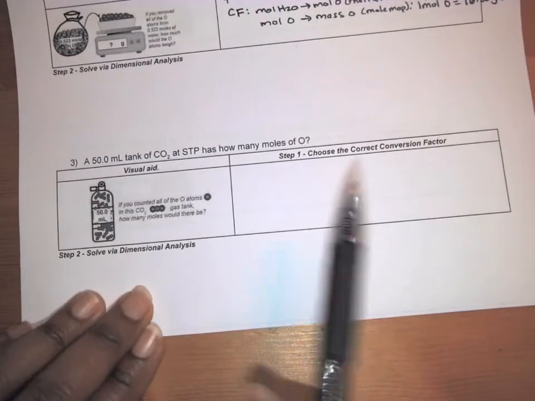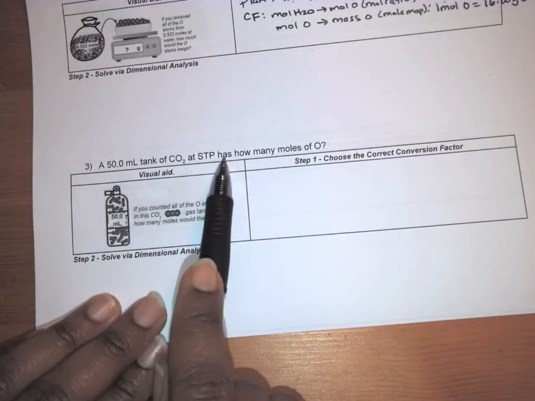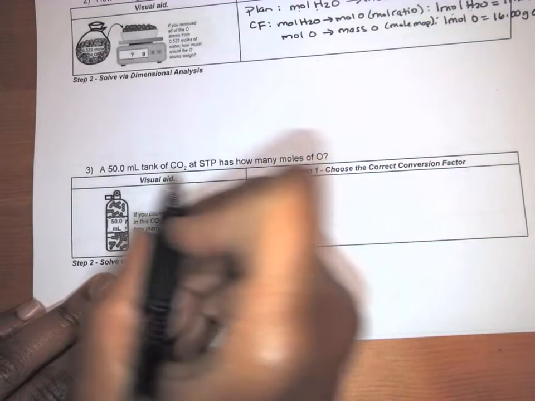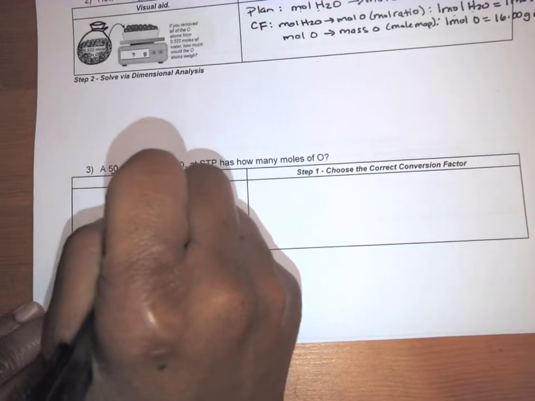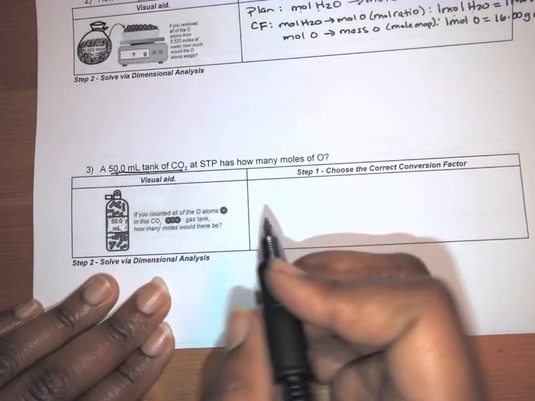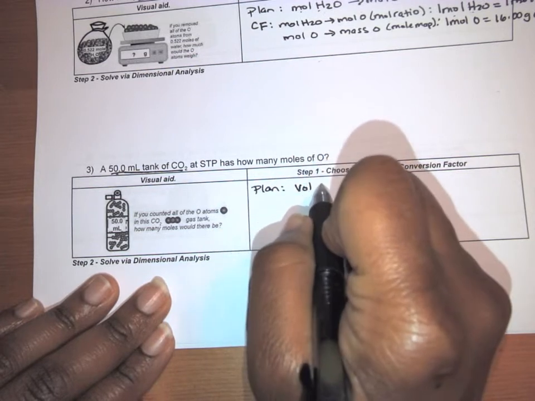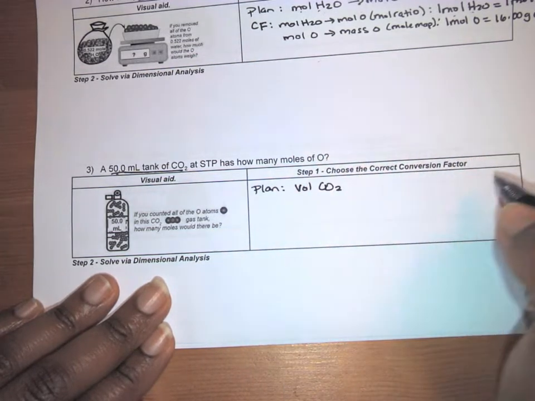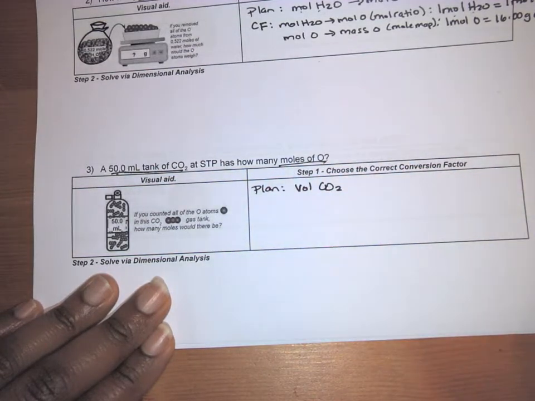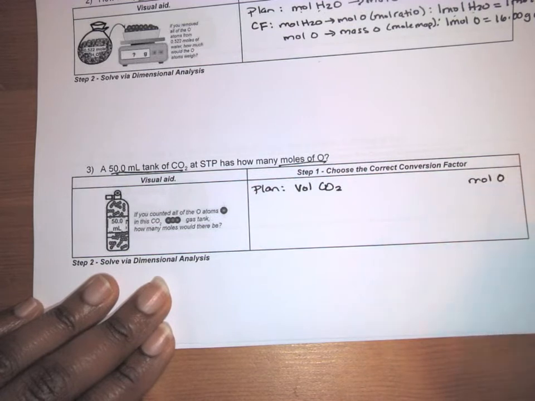Okay, next one. A 50 milliliter tank of CO2 at STP has how many moles of oxygen? So we're starting off with 50 milliliters of CO2. Now when you see milliliters, that tells you it's volume. So we're starting off with volume of CO2. And we're trying to get to moles of oxygen. I'm going to put moles of oxygen all the way at the end.